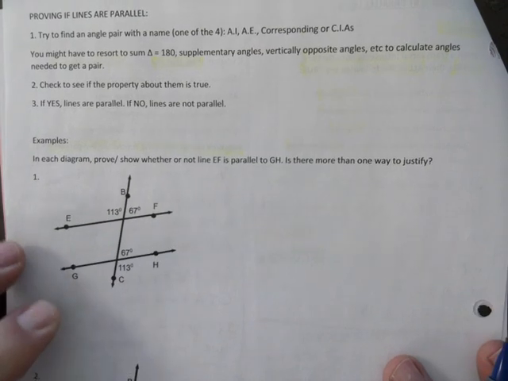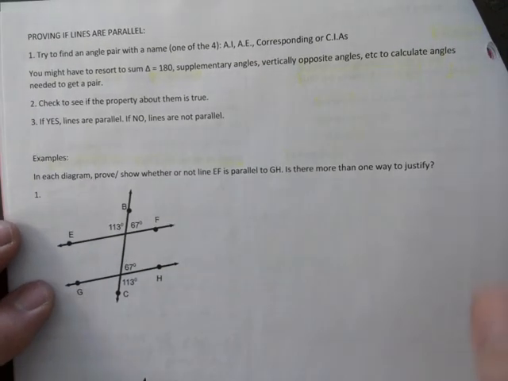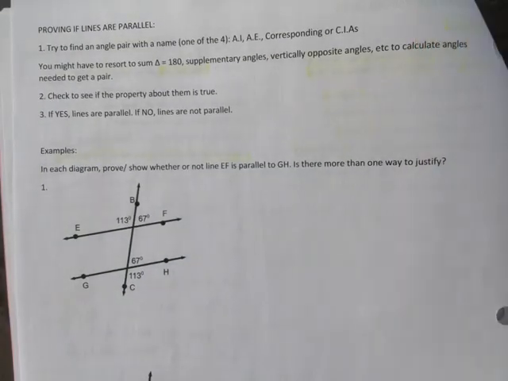Let's go to 7. Let me think a little bit. Hold on. Yes.